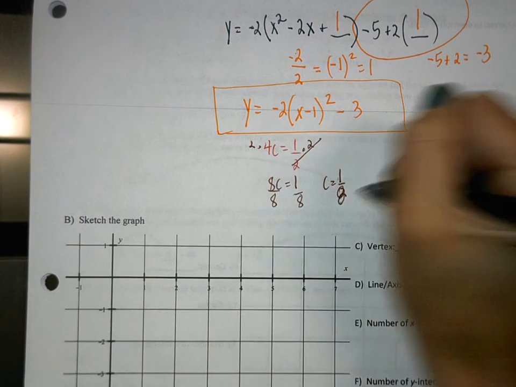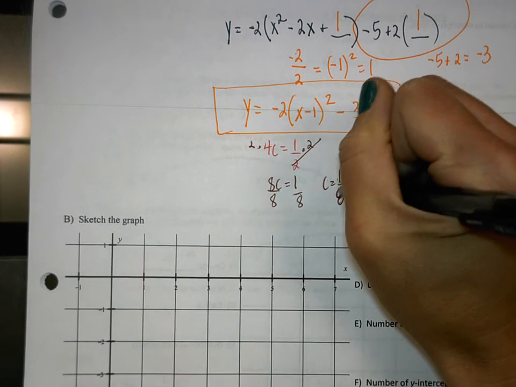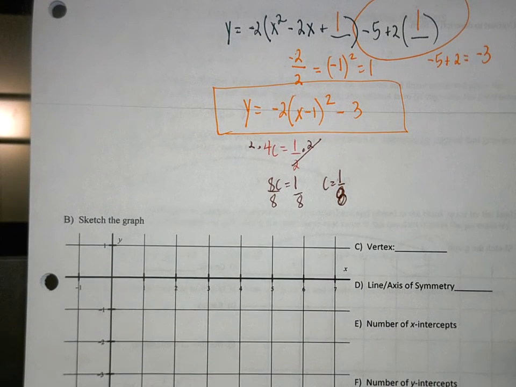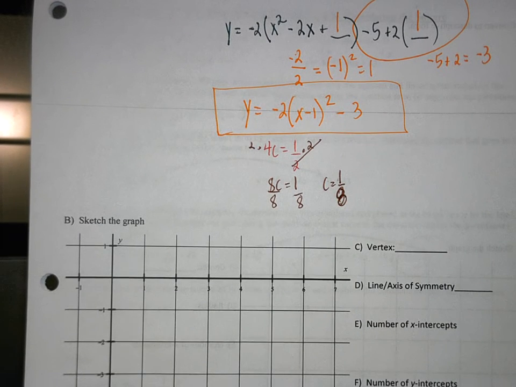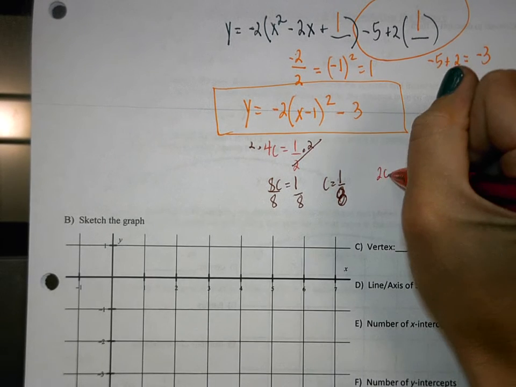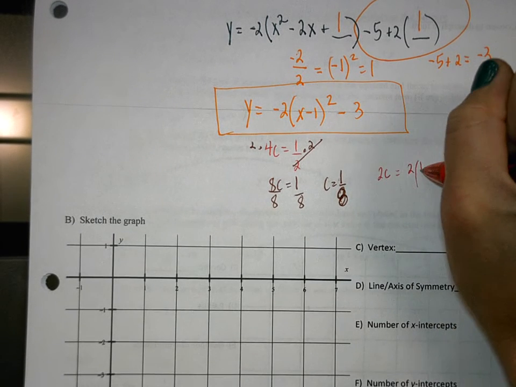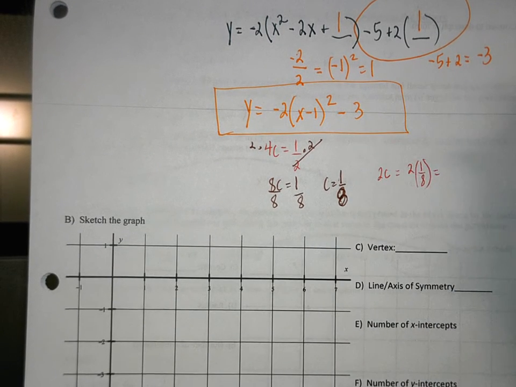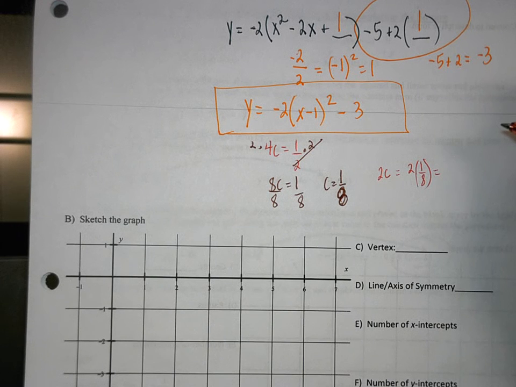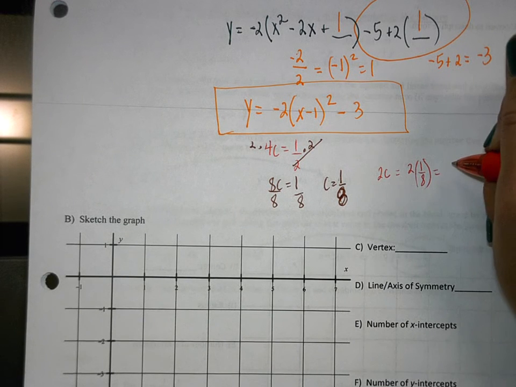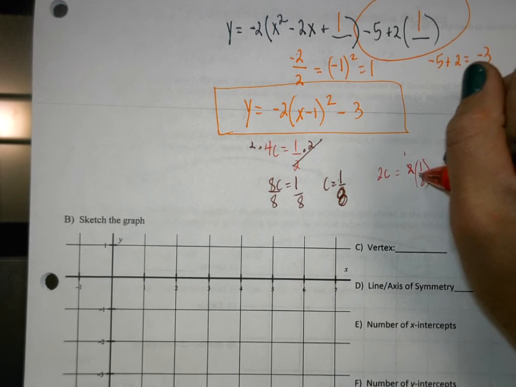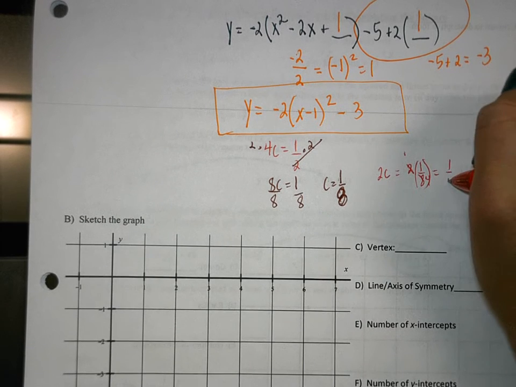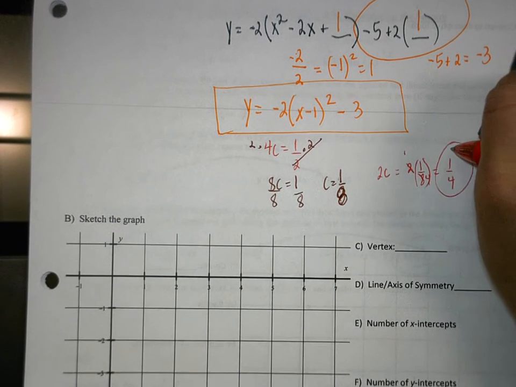Remember we talked about, you could write it as negative, it doesn't matter. We know that we're going to go certain directions, up and down. Okay, and then 2C would be 2 times 1/8, which will end up making 2 over 8, or you could just reduce. This is a 1, this is a 4, and we get 1/4. So that is my 2C value and then my C value.